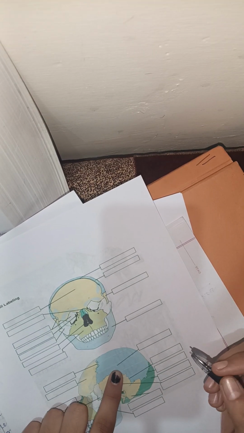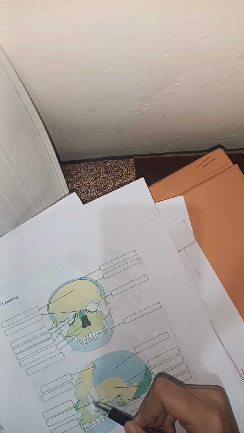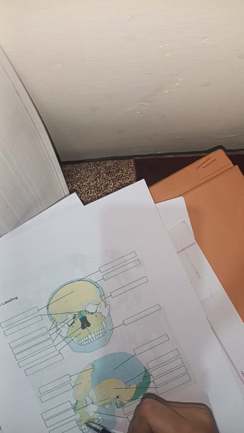This is the frontal bone. Then comes the parietal bone, and next to that, this is the temporal bone, and the lower one is the occipital. Here is the ethmoid bone, lacrimal bone, nasal bone. And this is the maxilla. This is the mandible, and the hyoid bone.